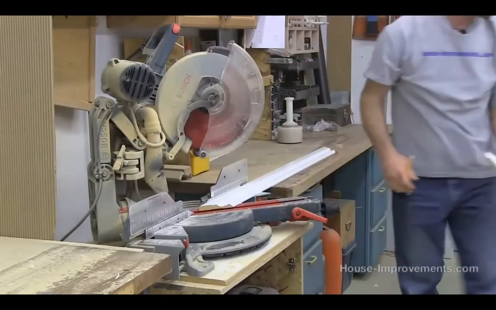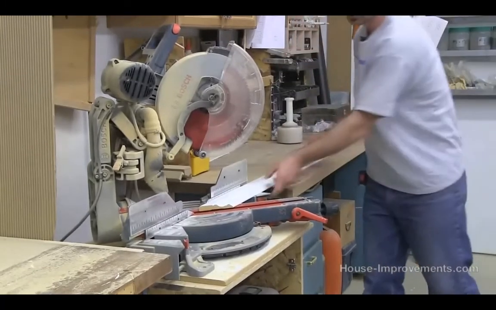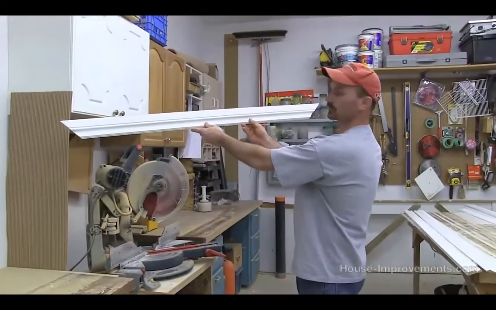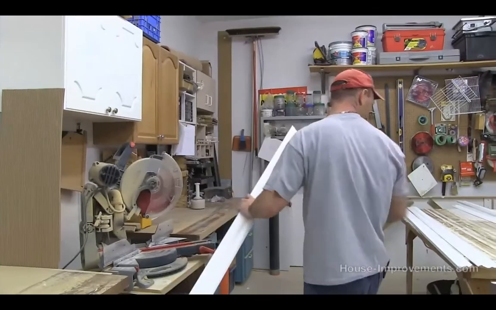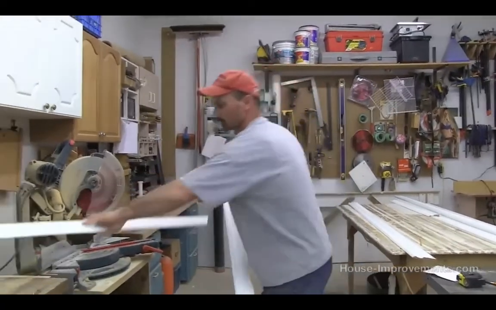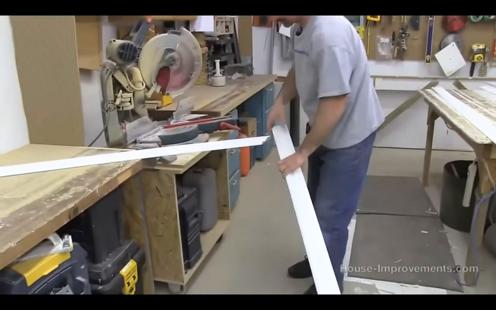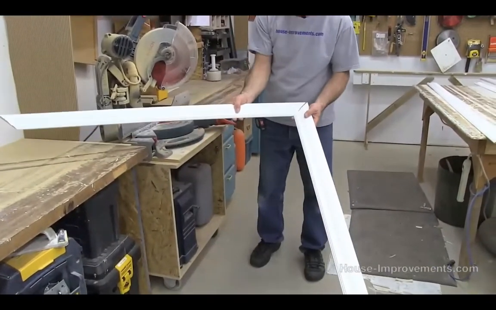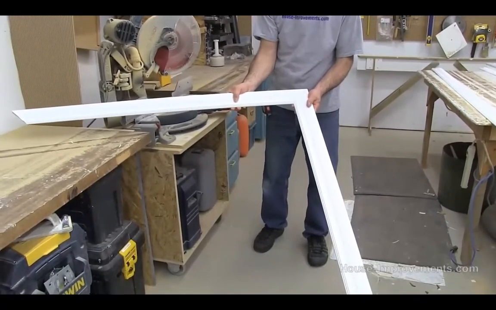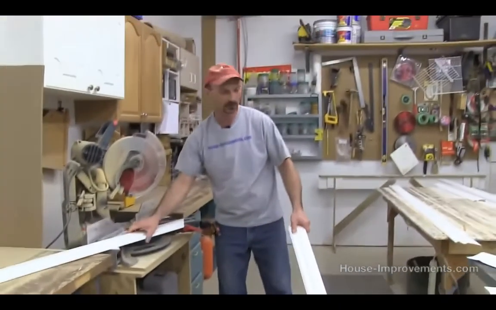Okay, and again, we're right on there, so there's no need to make another cut. So there's our header piece. It's got a miter on both ends. Obviously, just to give you the idea, when you're facing the right-hand end, these pieces are going to go together like that. Okay, so there's our door pieces cut.